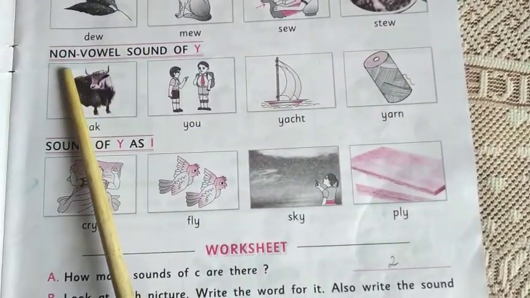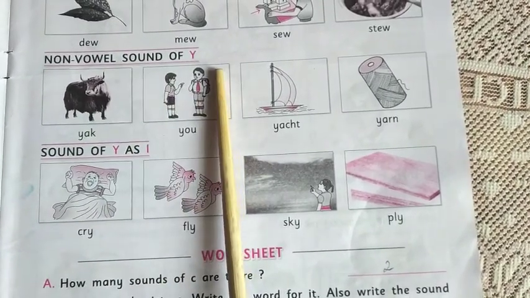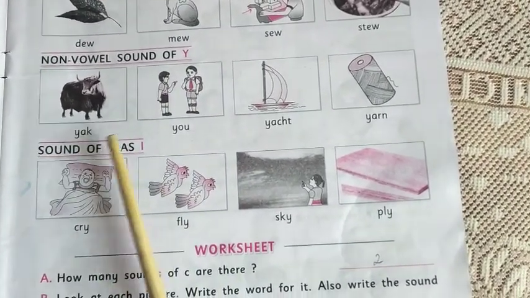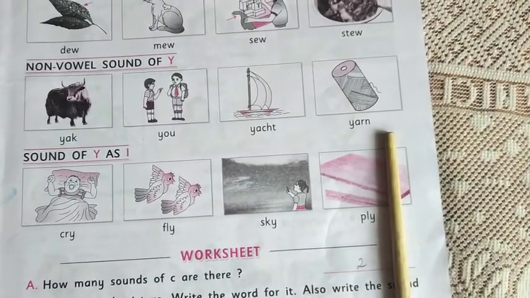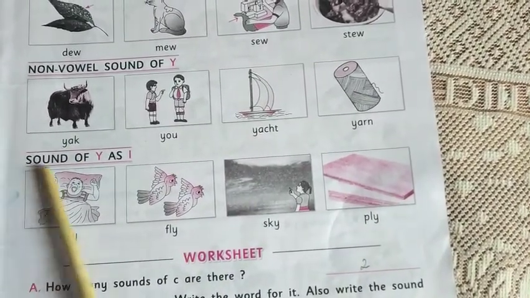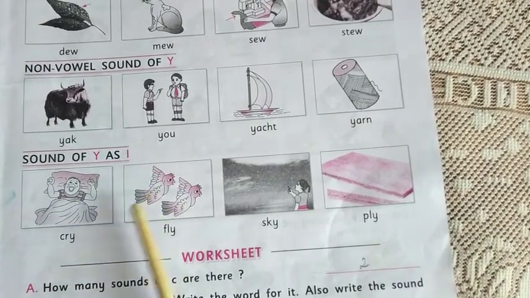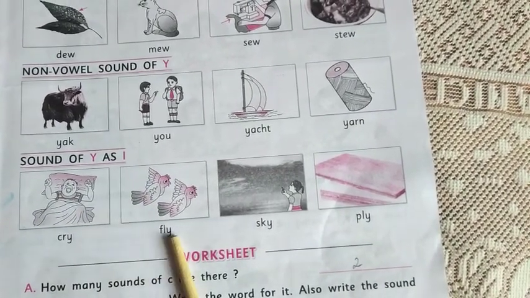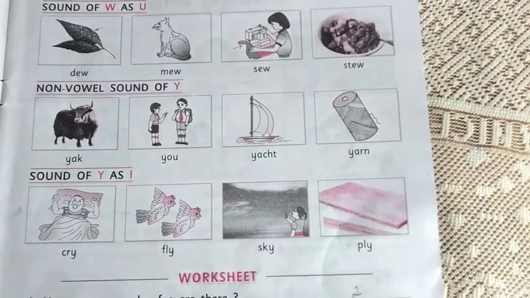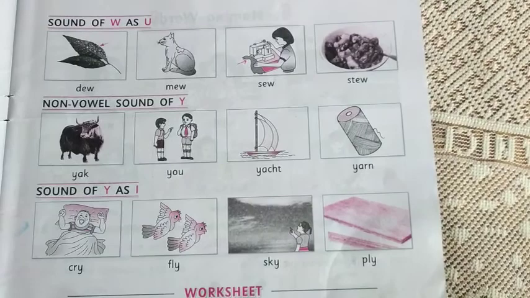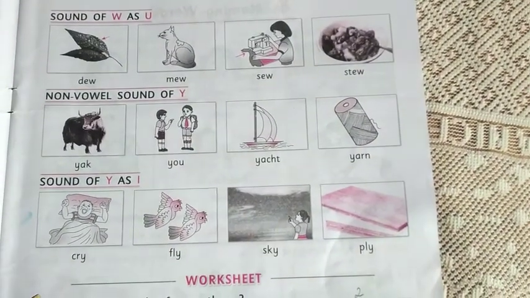Next one is non-vowel sound of Y: yak, you, yacht, yarn. And the last one is sound of Y as I: cry, fly, sky, ply. So these are some examples of English letters which have two sounds.